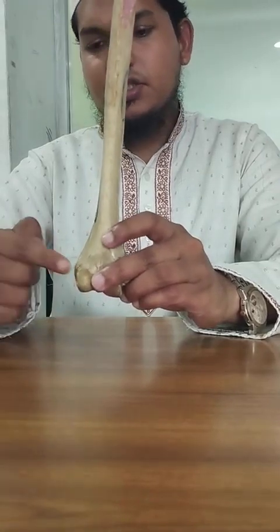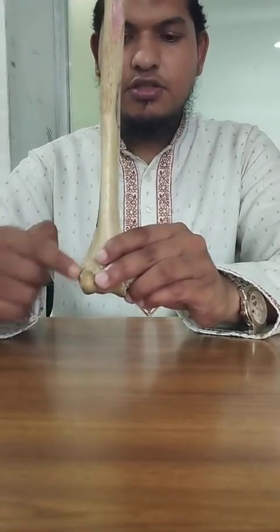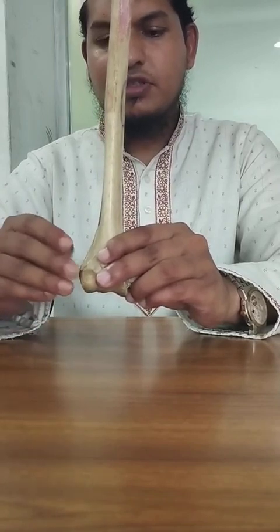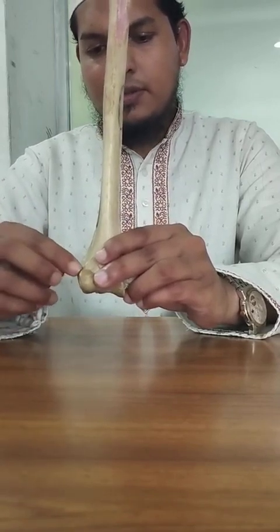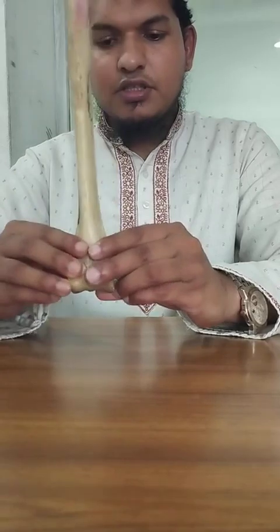Okay, the anconeus, and the superficial extensor group from the anterior aspect of the lateral epicondyle.